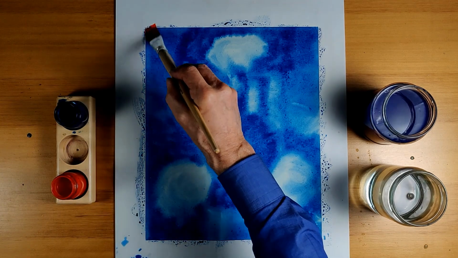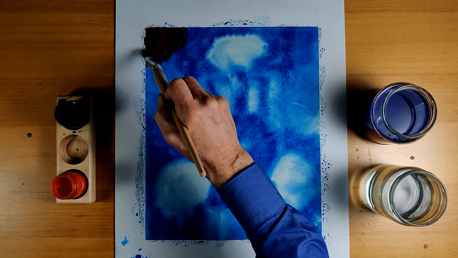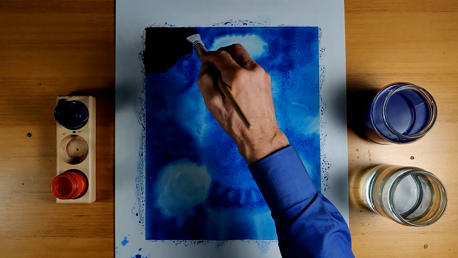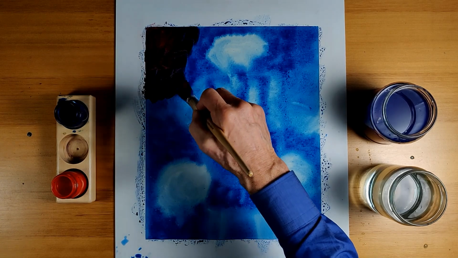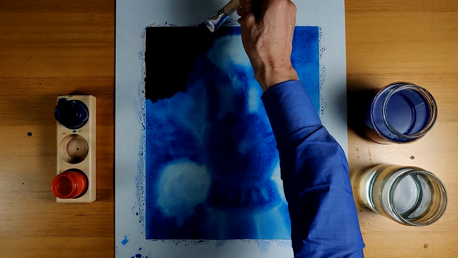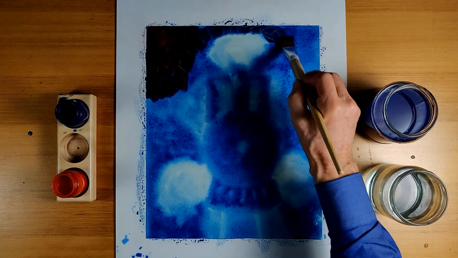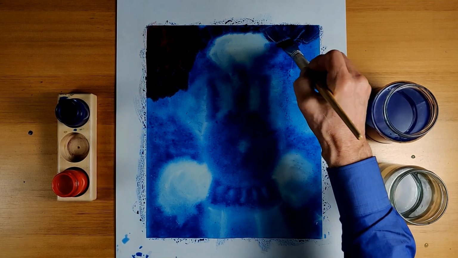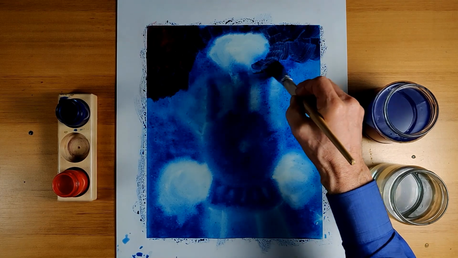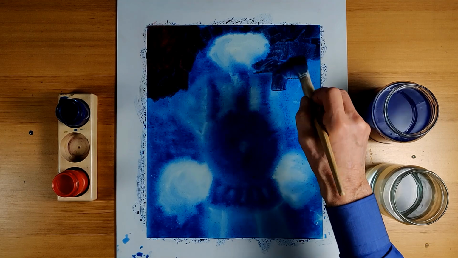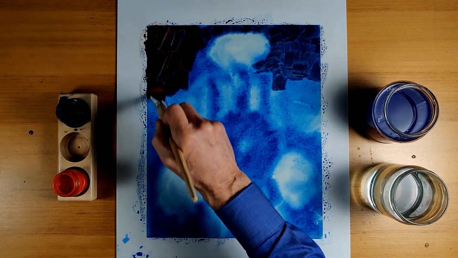We start here. Still very browny, but it will change. Here you see the indigo already. You pick up a little bit of paint here.